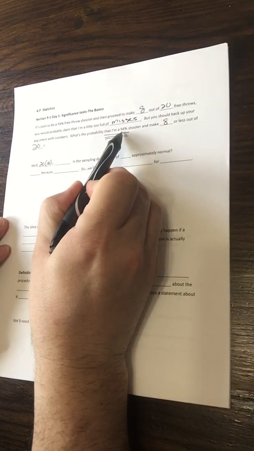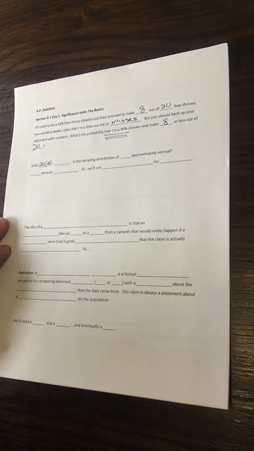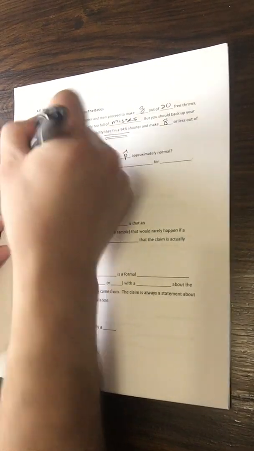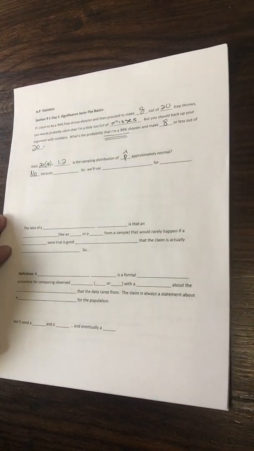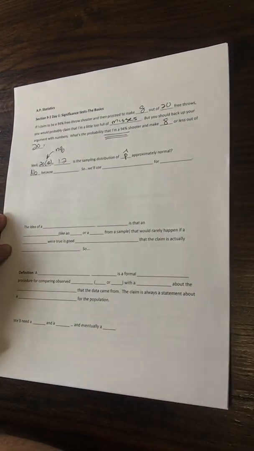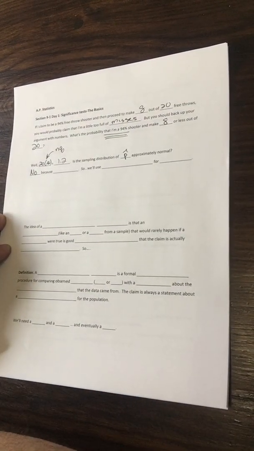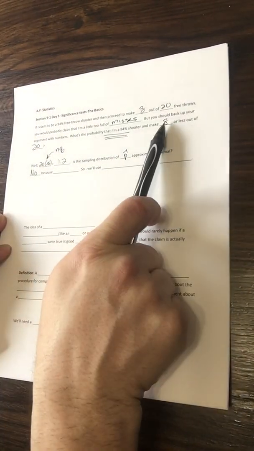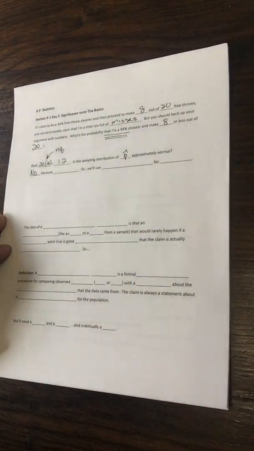20 times 0.06 is equal to 1.2. Is the sampling distribution of p hat approximately normal here? No. So that's a little trick from chapter 7, right? This is what I did right here was n times q. If n times p and n times q are both greater than 10, I can say p hat is approximately normal, and I could find a probability with the normal CDF.